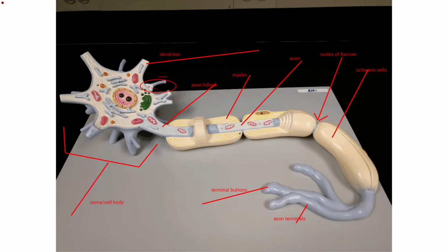So the whole thing is a neuron, or nerve cell. A nerve is not the same as a neuron. A nerve is actually a bundle of several neurons. But sometimes the term neuron and nerve is used interchangeably. But this is a nerve cell or a neuron, and they are specialized for conducting or passing impulses.